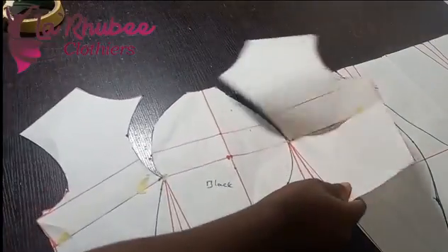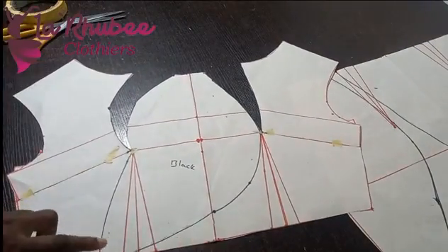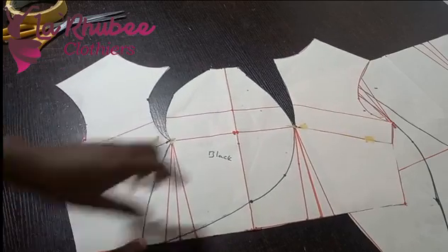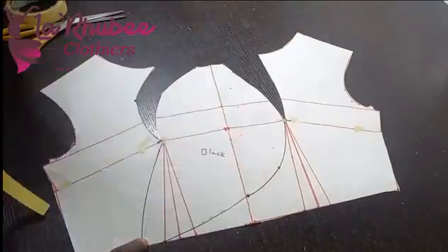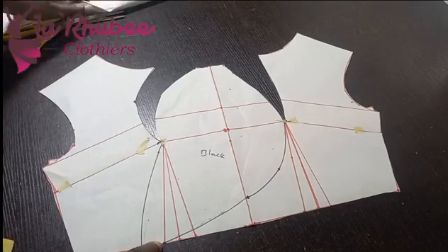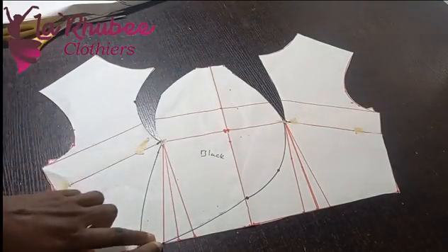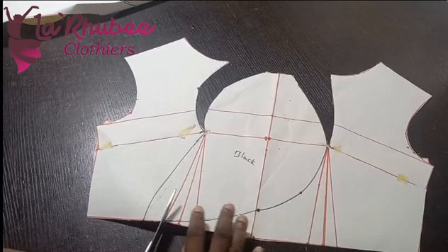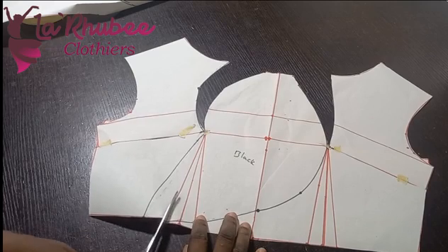Okay, so for the waist, this is where the back piece is going to end. Okay, so this is it. I want to close my bust dart, so I'm going to start from here.